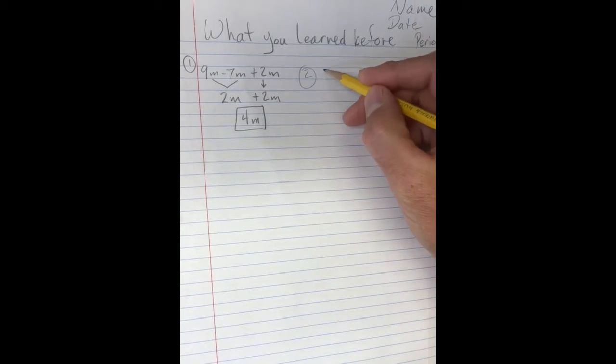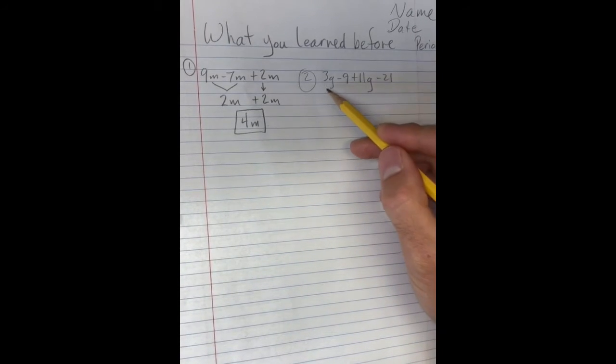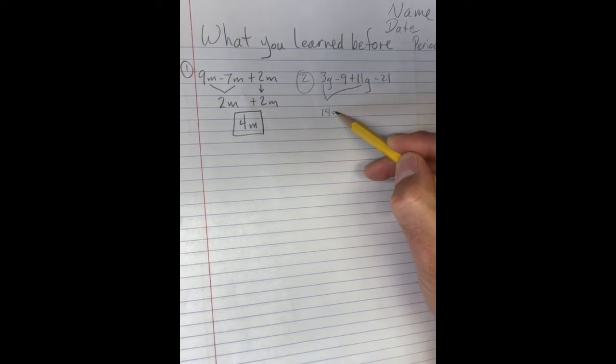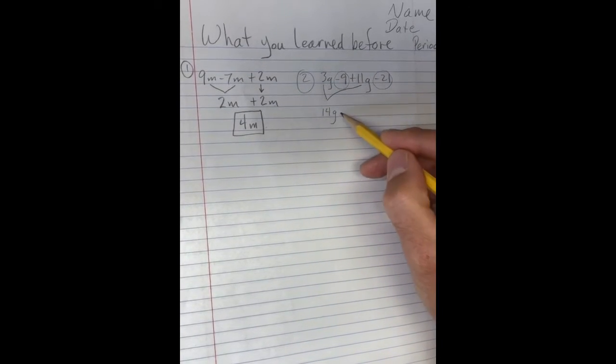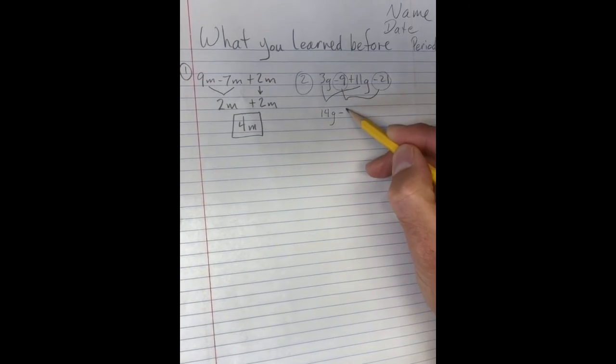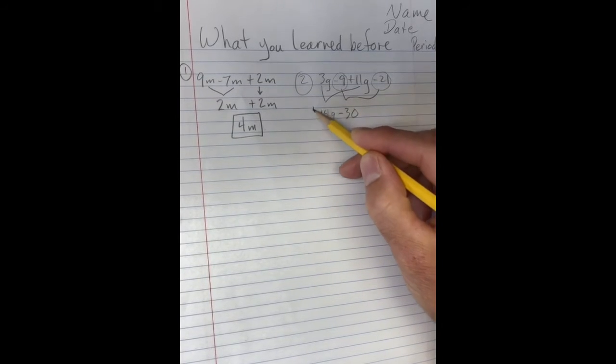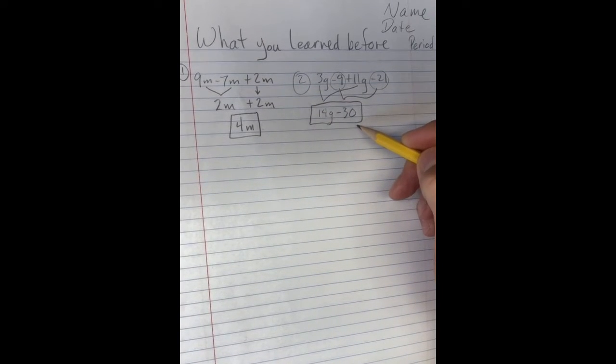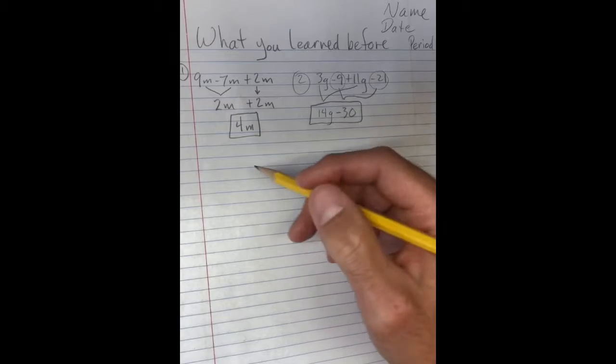All right, number 2 says 3g minus 9 plus 11g minus 21. So we're looking at 2 different kinds of terms here. 2 g terms combine to be 14g, and then the number terms, this minus 9 and this minus 21, end up as combining to be negative 30 or minus 30. So it stays like this because g terms are different than just number terms. So that's the answer for number 2.